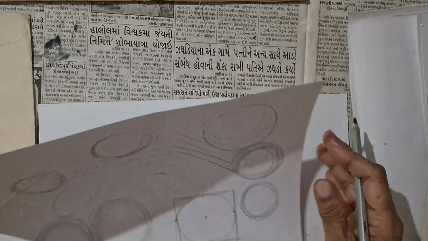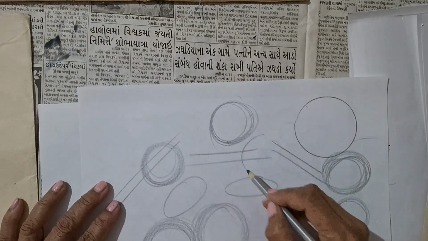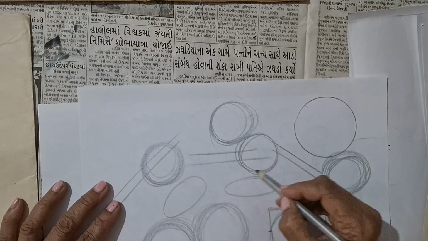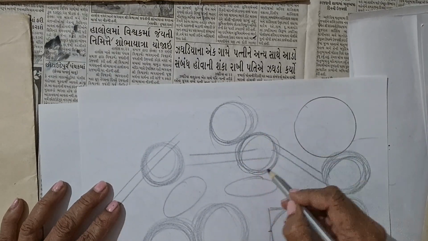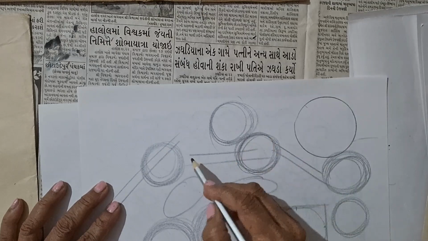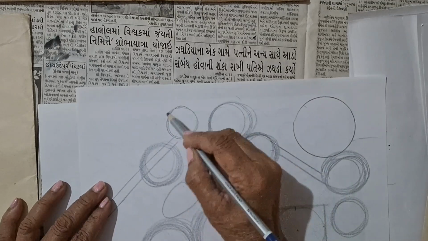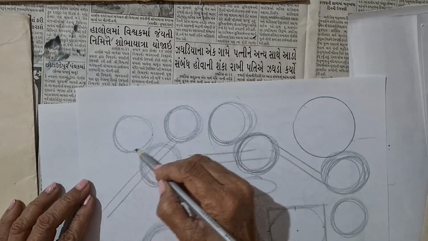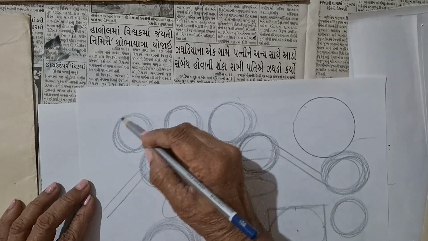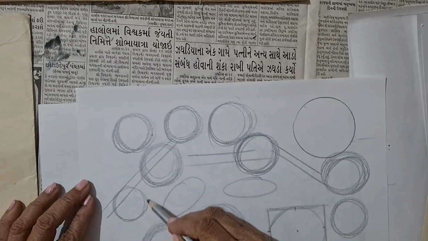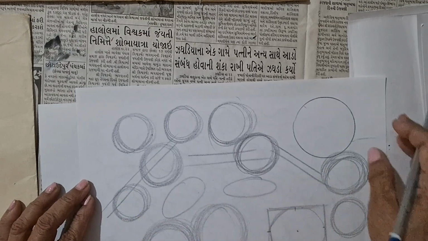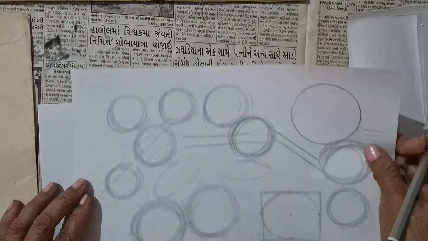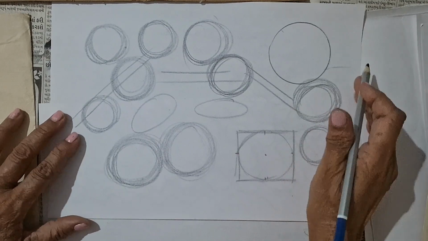If you are bored, you can put on any rap song, any Gayatri mantra, any sloka, any song, then listen to it and go on continuing to make these circles. That will enable you to make your hand more flexible.